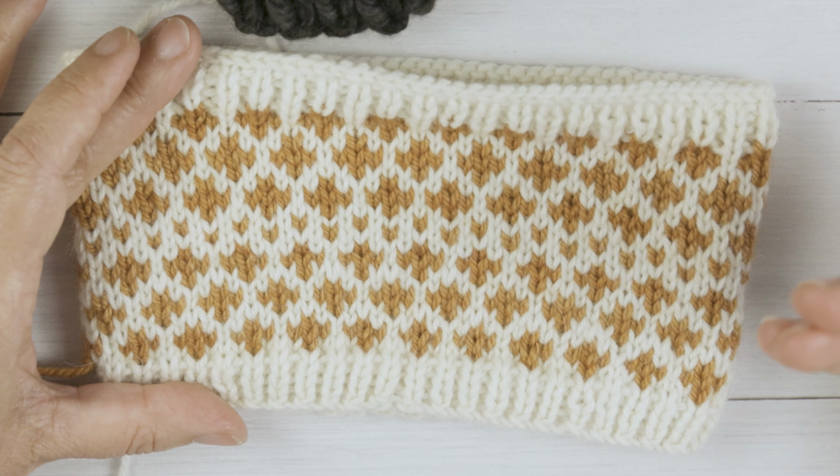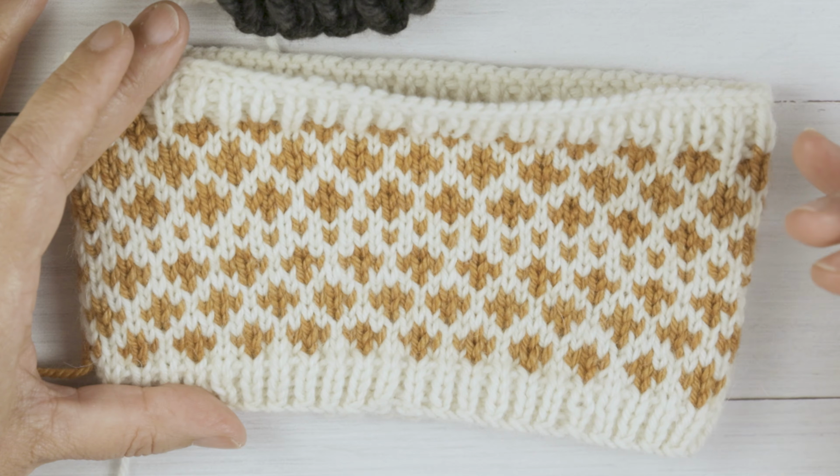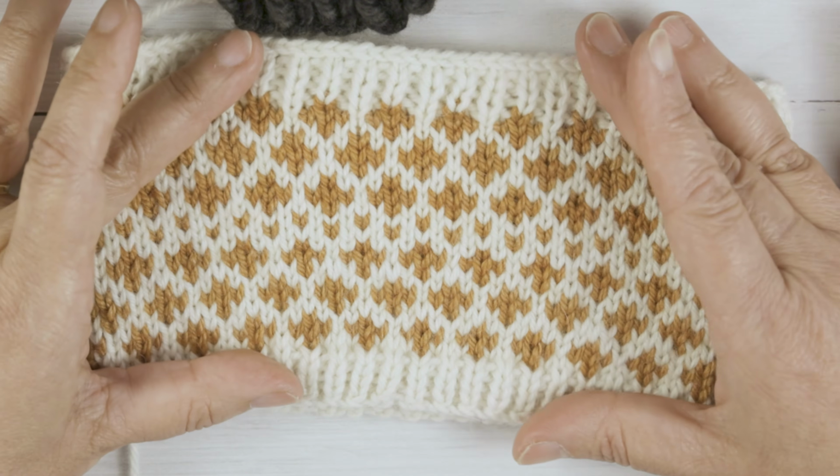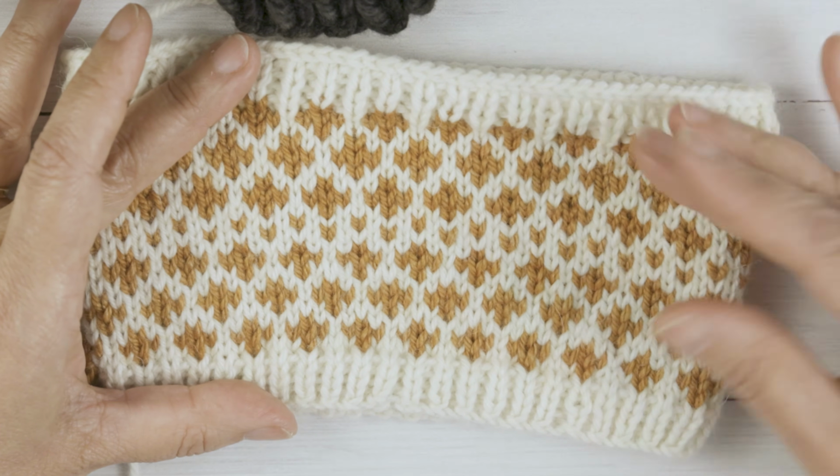So that's what we call that one color is dominant over the other. It has nothing to do with that being the main color or the background color either. You just establish that. You establish that the main color is the one that is going to pop more.